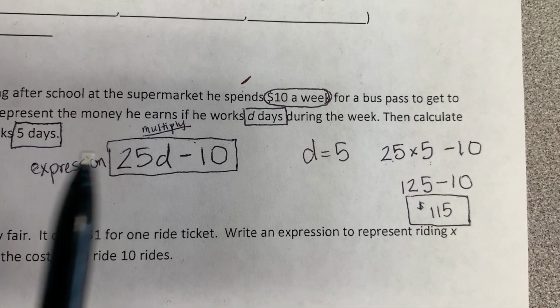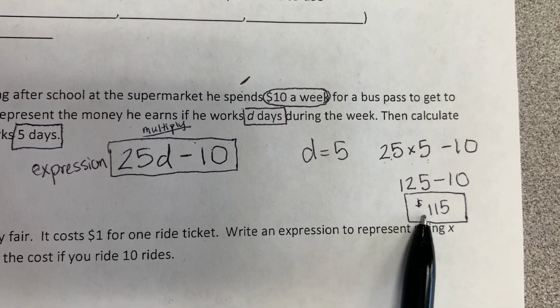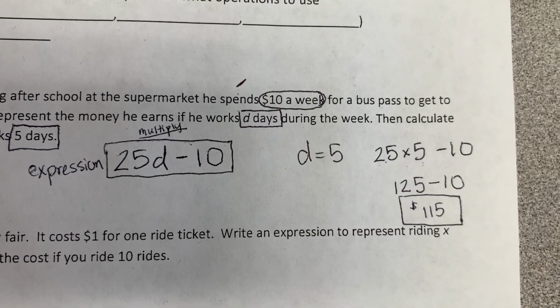Second part. So I have my expression right here, and this is if he works 5 days. So you need both parts in every question.